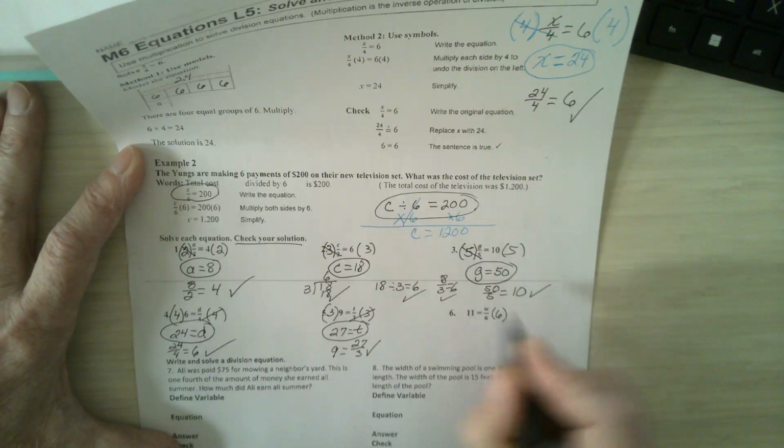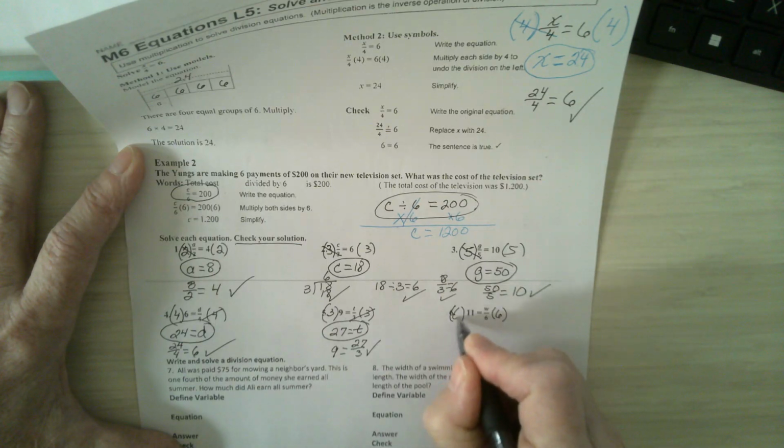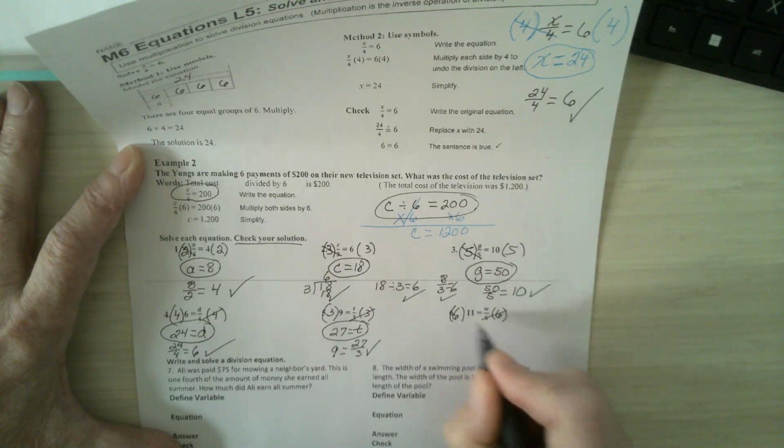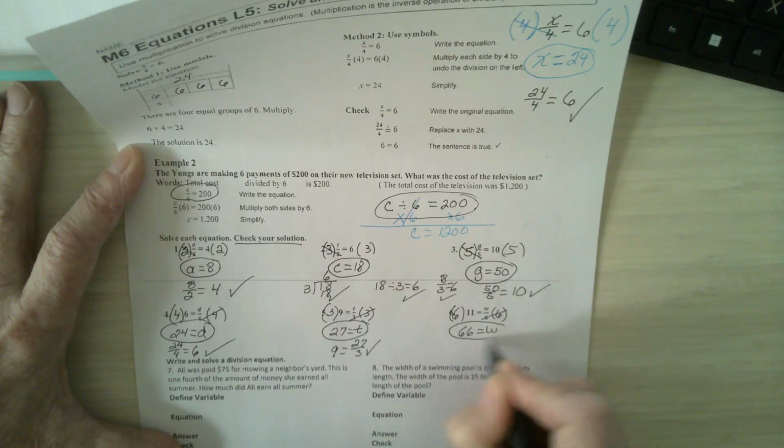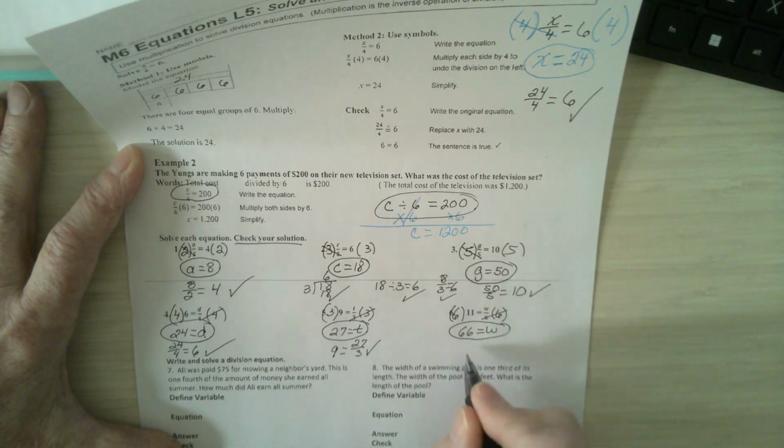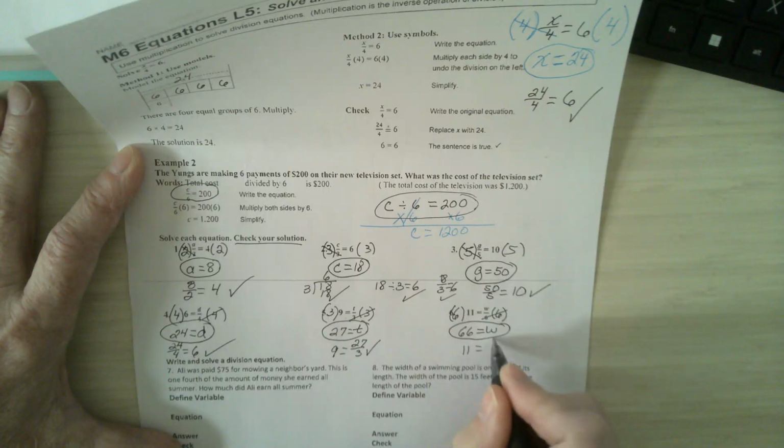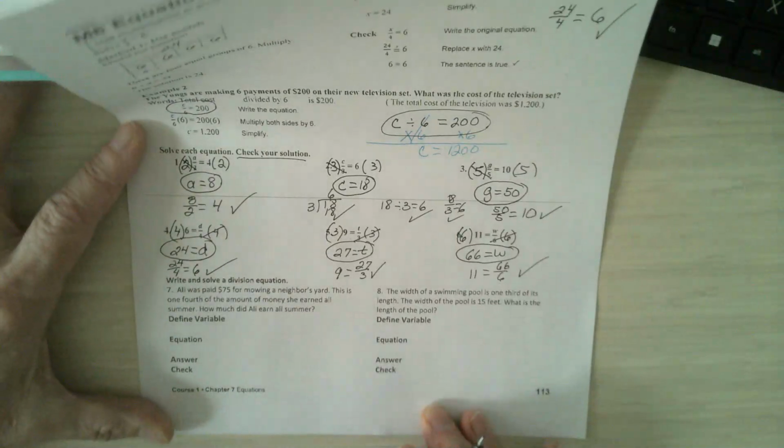Multiply by 6 because that will undo dividing by 6. Cancel. 6 times 11, 66 equals w. Circle your answer. Does 11 equal 66 divided by 6? Why, yes, it does. Now let's look at the word problems here at the bottom.